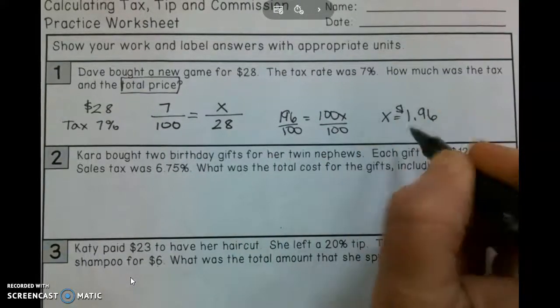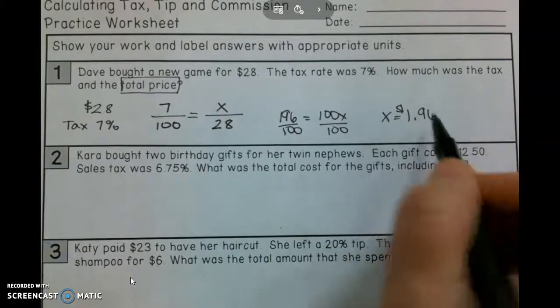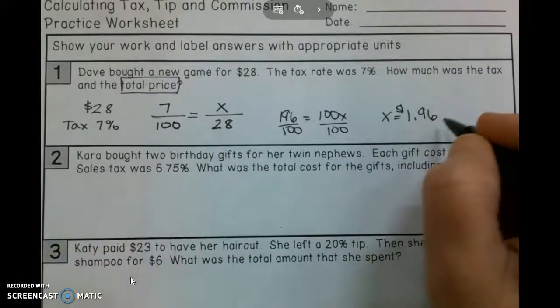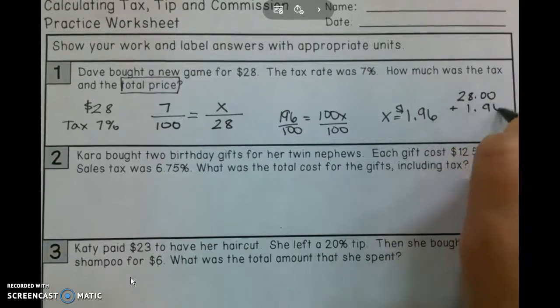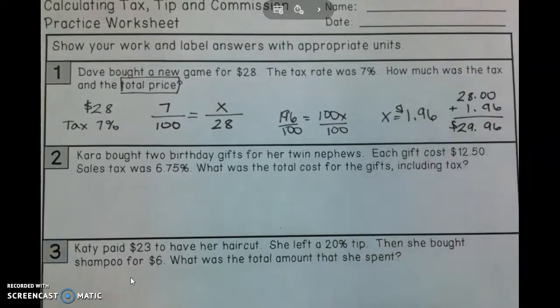This represents the tax. So in order to find the total price, I now have to add $28 plus $1.96, and I get $29.96. That is your answer for number one.